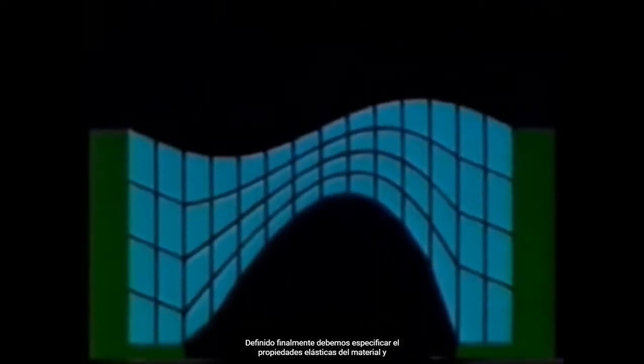Finally, we must specify the elastic properties of the material and what loading we wish to apply. In this example, we've chosen a large point load at the center of the bridge.